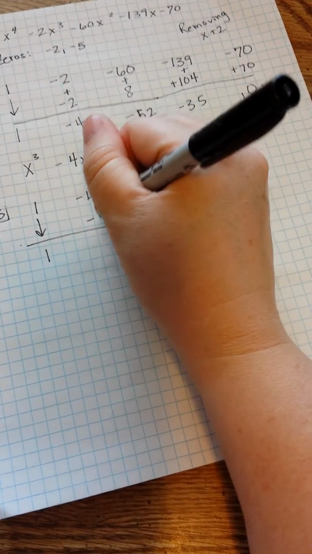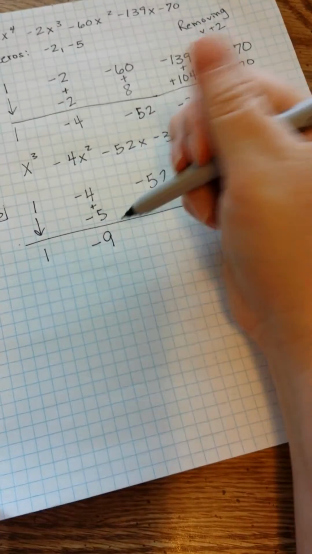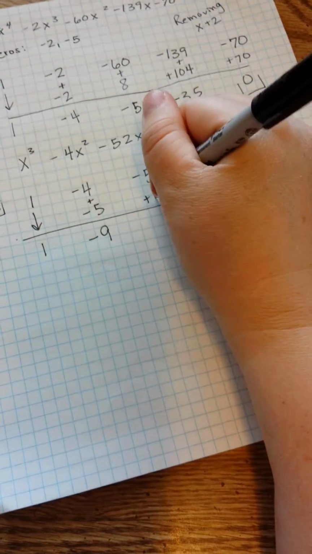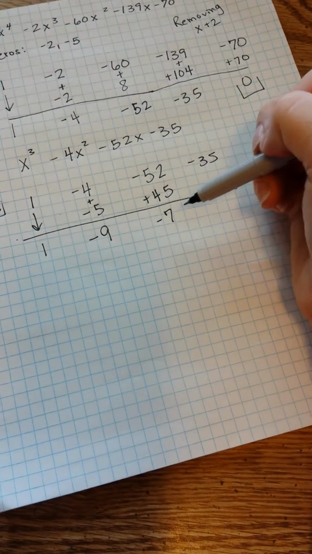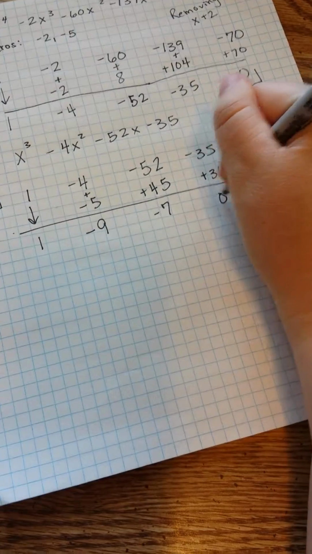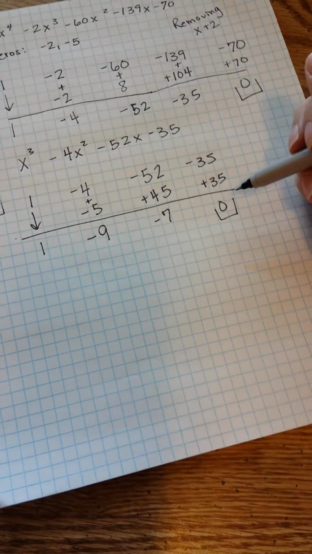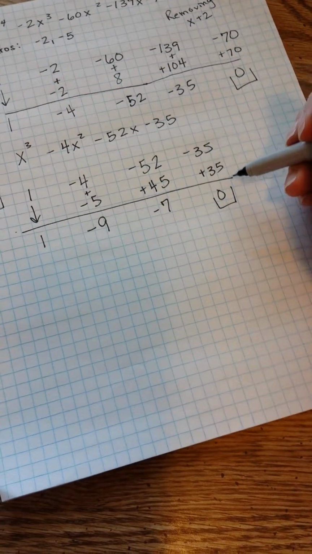1 times -5 becomes -5. Add those two things together. I get -9. -9 times -5 becomes +45. Add those two things together. I get 7. 7 times -5 becomes -35. 0. Again, I knew I did synthetic division correctly because I ended up with this 0 in the last spot.